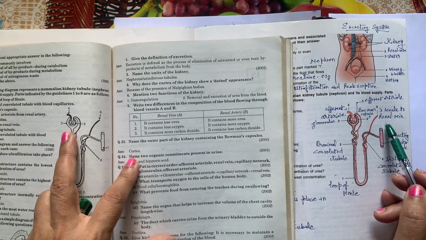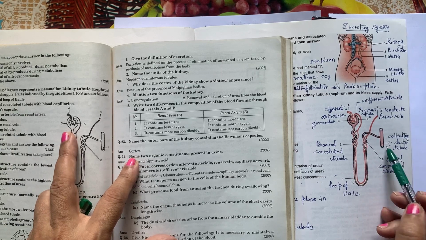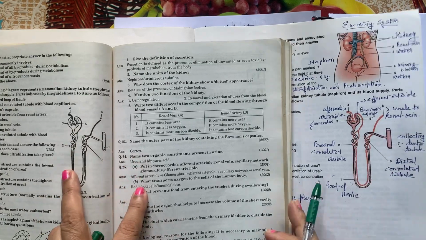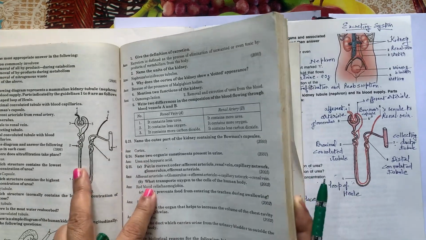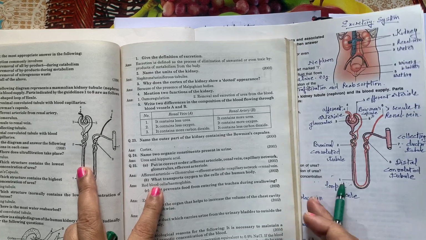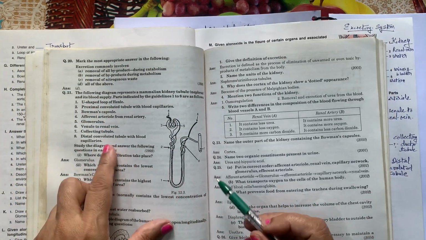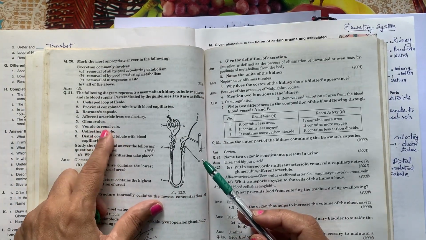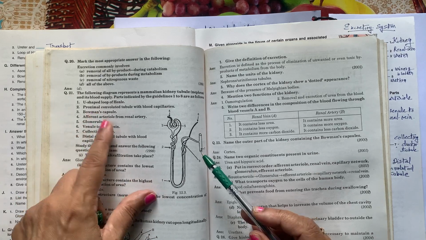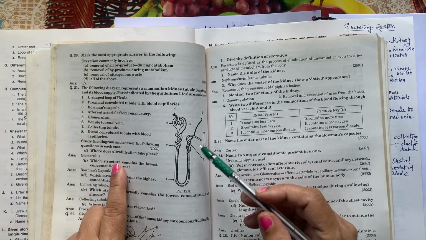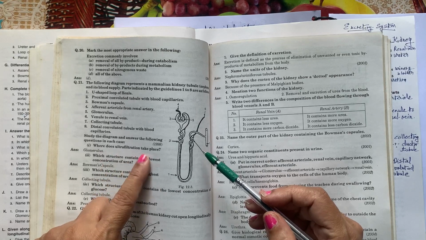This is the renal venule to the renal vein. This is the collecting tubule. This is the distal convoluted tubule. Right? 1, 2, 3, 4, 5, 6, 7: the collecting and distal convoluted tubule, collecting venule to renal vein, glomerulus, afferent arteriole, Bowman's capsule, and U-shaped Henle's loop. Now here, where does ultrafiltration take place?